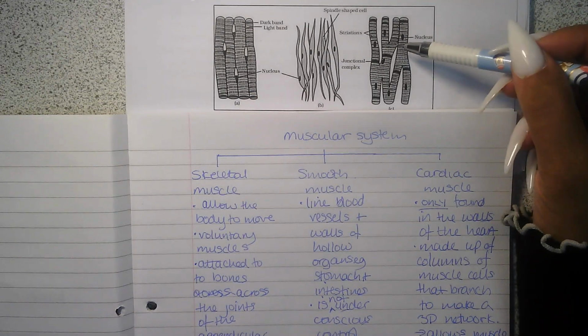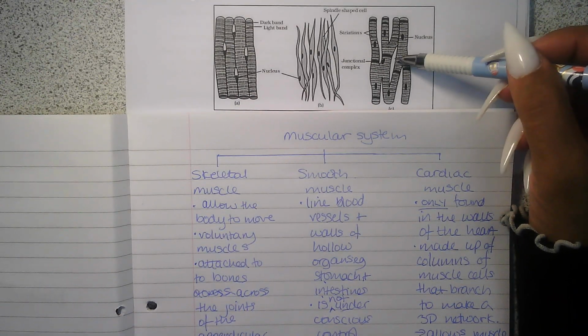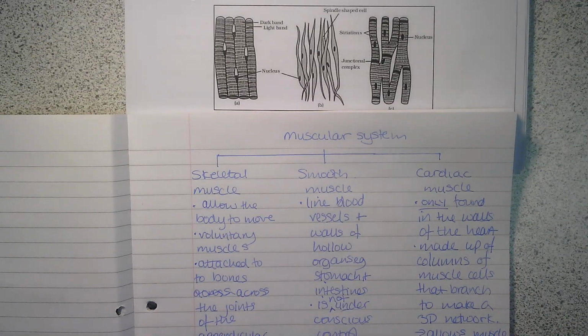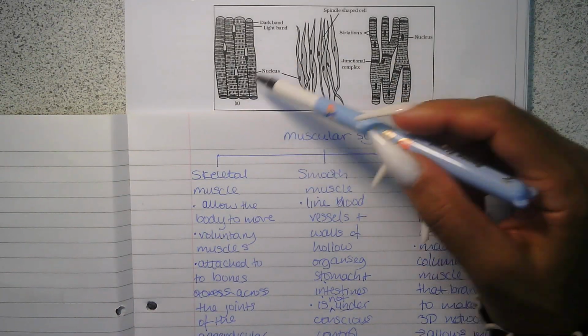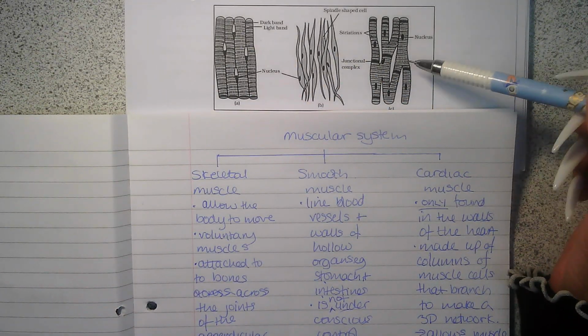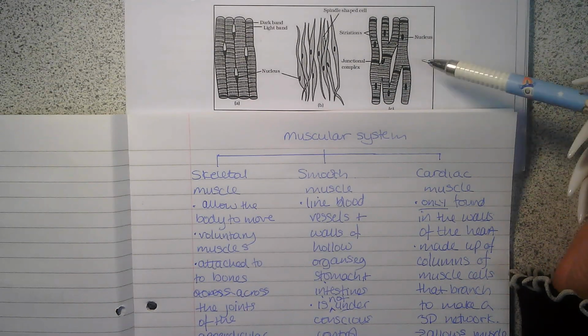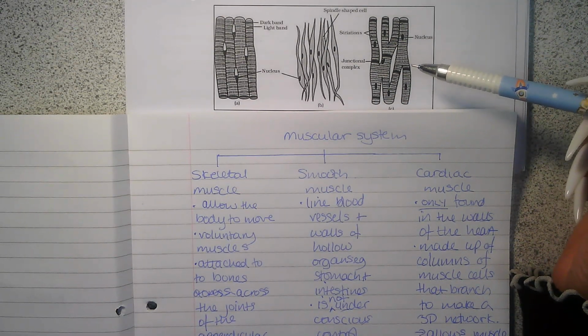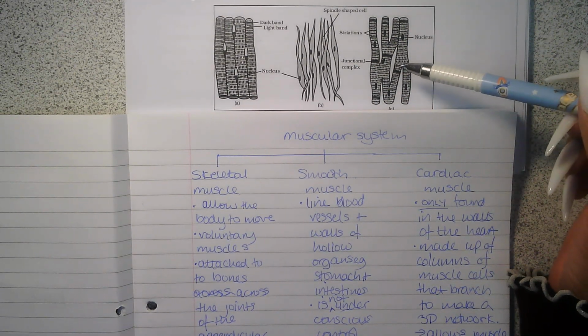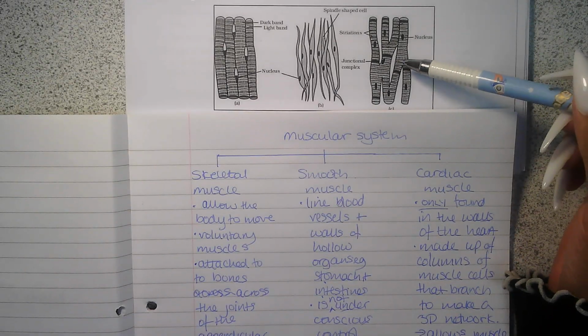Now, this complex 3D structure is absolutely crucial to the heart because it allows the muscles to contract in more than one direction, which is what we need for a cardiac cycle to happen. They also, just like skeletal muscle, have striations or a striped or banding pattern, and they contain a nucleus as well.